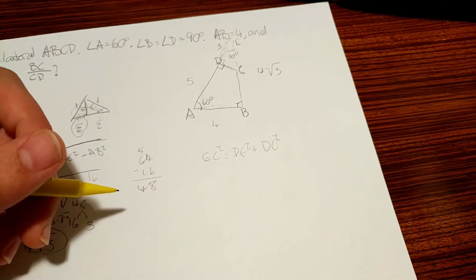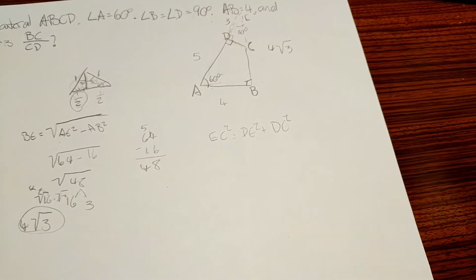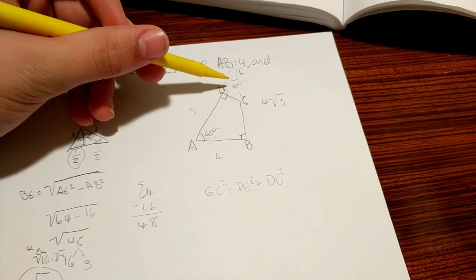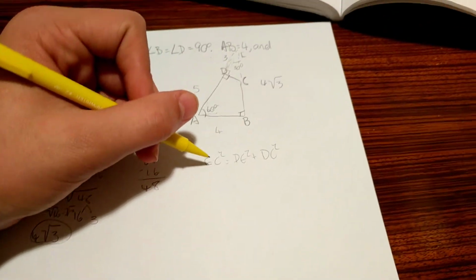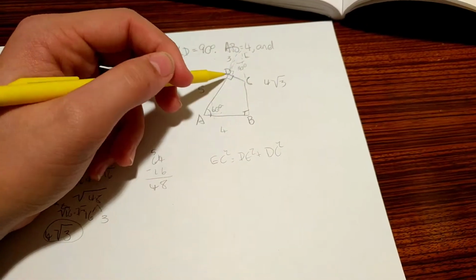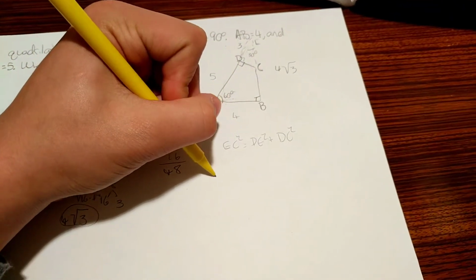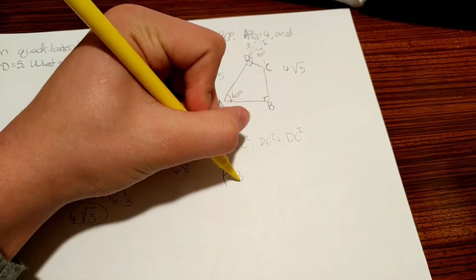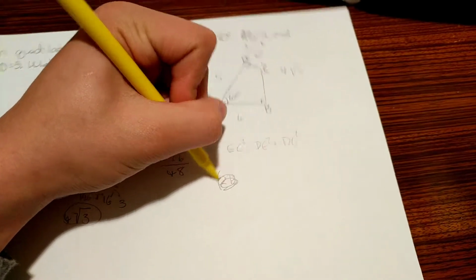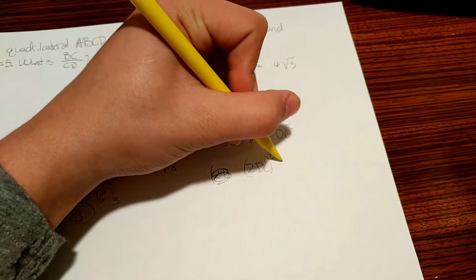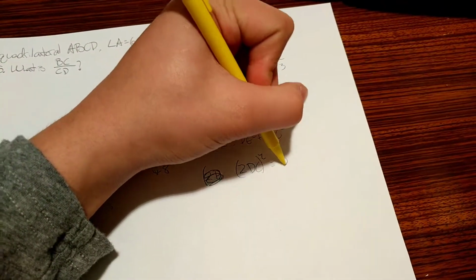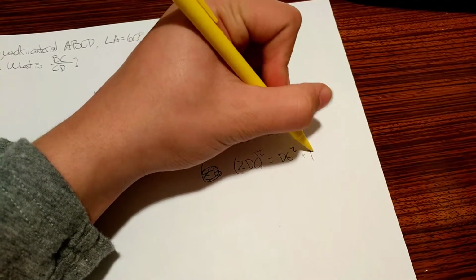Using the same stuff that we had before, with the hypotenuse being double the length of this, we can replace EC with 2 times DC, so we can say 2DC squared is equal to DE squared plus DC squared.